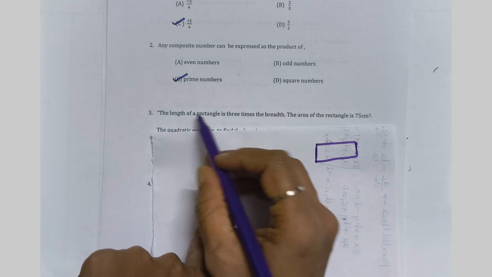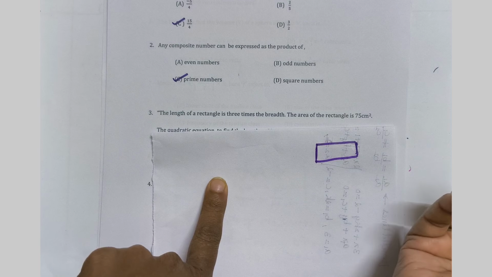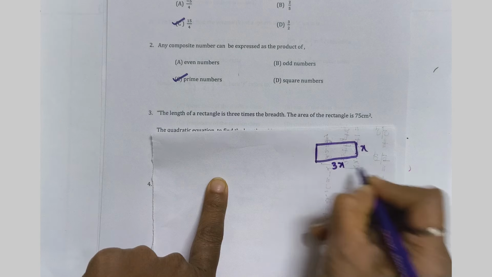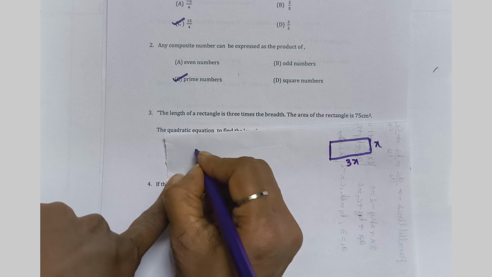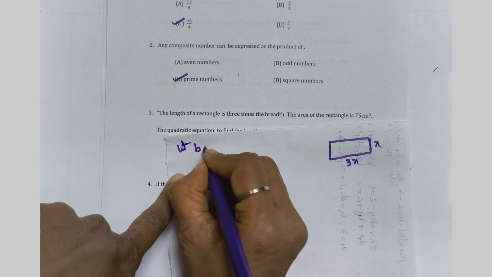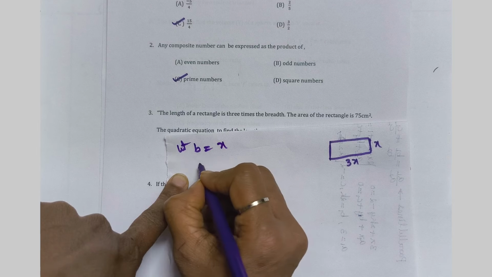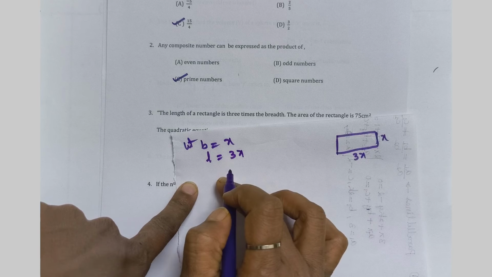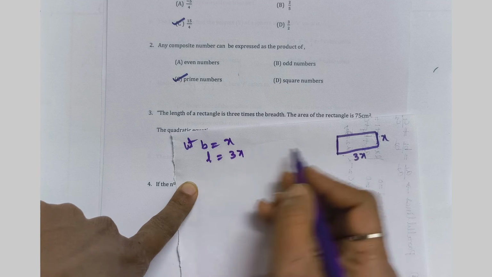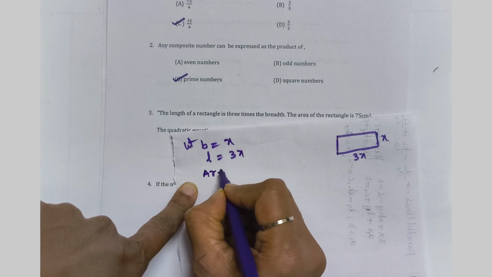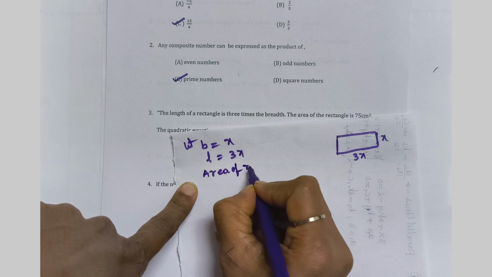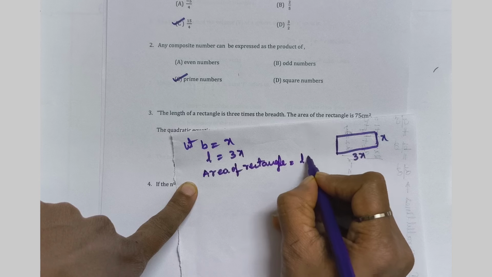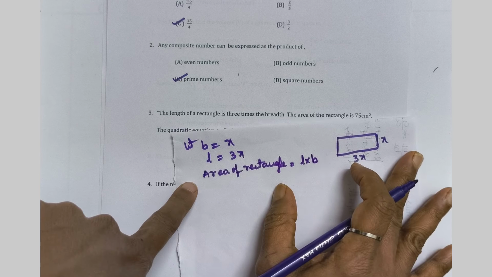See here, the length of the rectangle is 3 times the breadth. So what will we take as breadth? x. Length? 3x. So breadth is equal to x, and length is 3x. Now, the area of the rectangle: what is the formula? First you write the area of a rectangle formula: L into B. Area of a rectangle is equal to L into B.